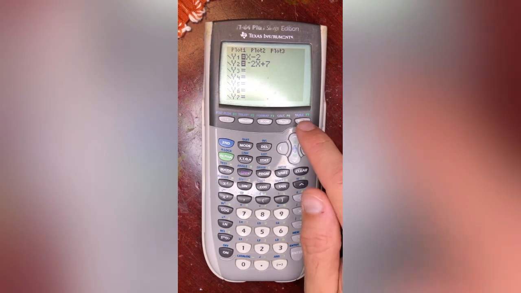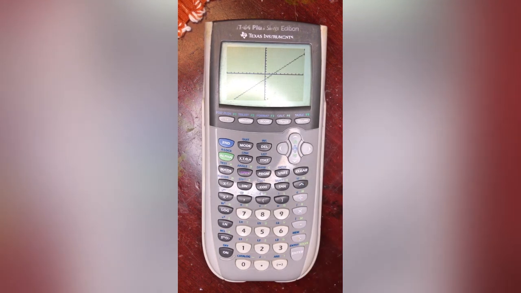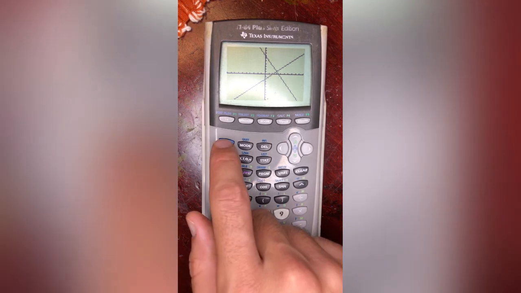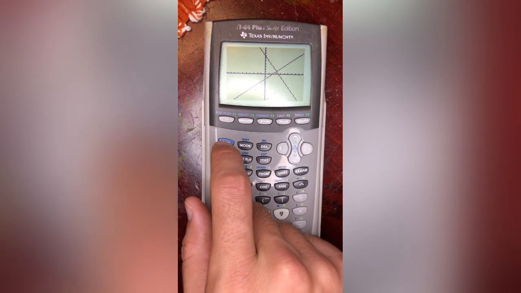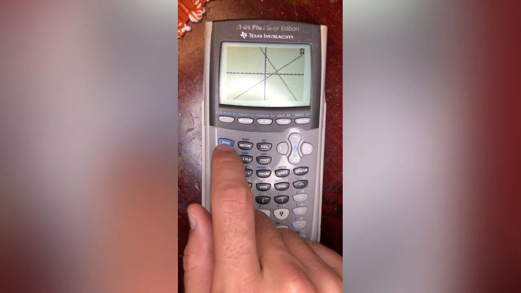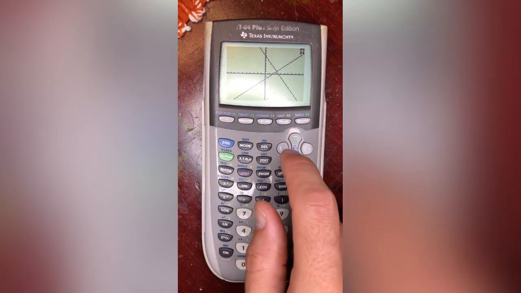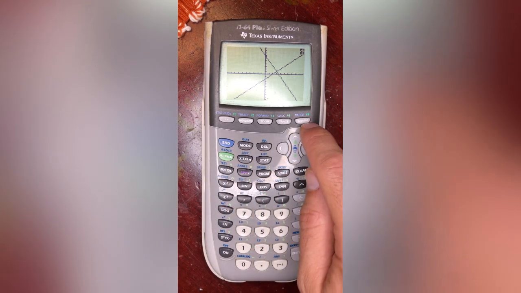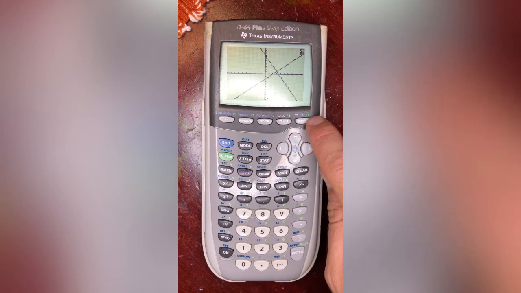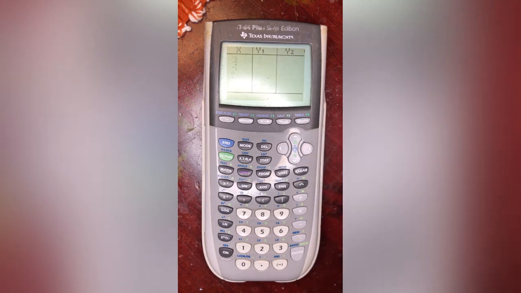Now watch this. If I click graph, it will show me the graph of what it should look like. But you can't really tell where the point is. So what I can do right here is look at my tables. I click second, that blue button in the top left corner. Maybe it's purple, I'm colorblind. And then click graph. See that button in the top right? It says table in blue. Click that. Now I can see my table.